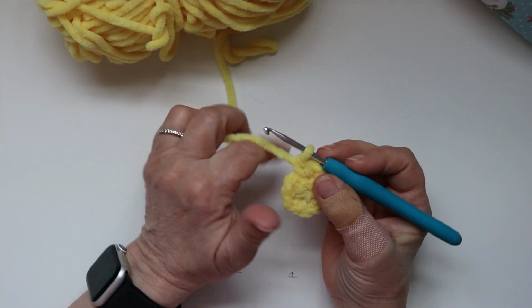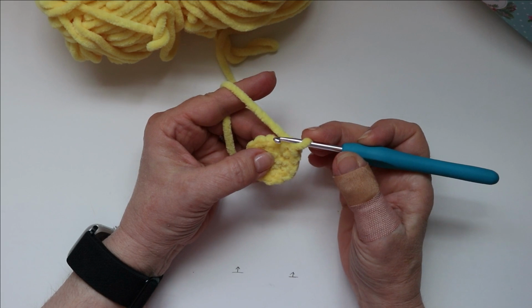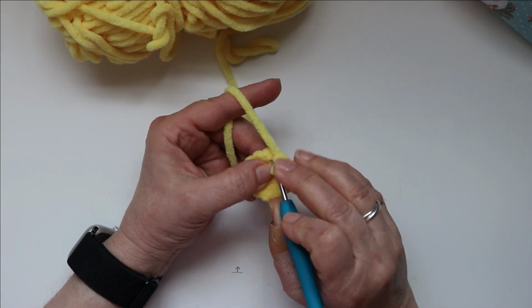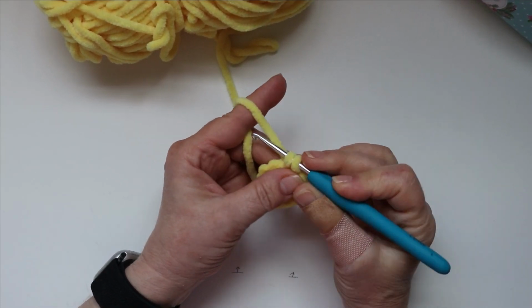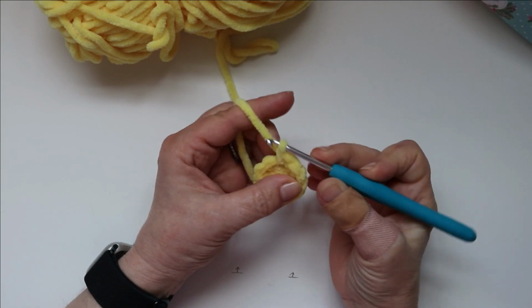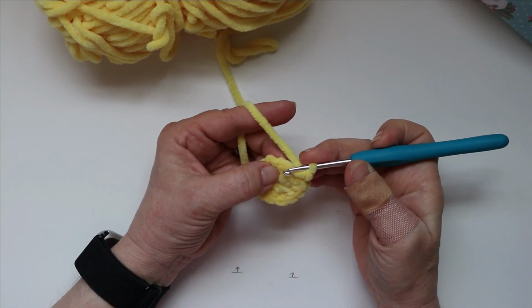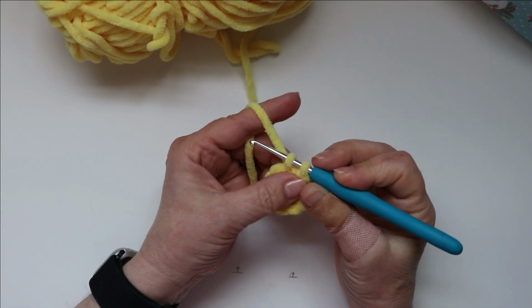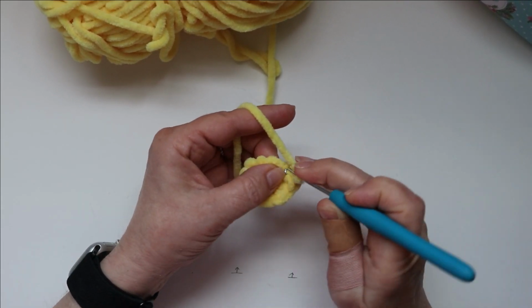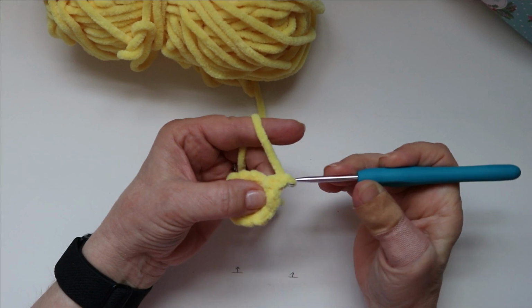To make it a little bit bigger still, we would do 1 single crochet in the next stitch, and then 2 single crochet in the next stitch.